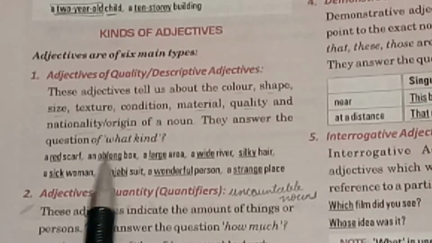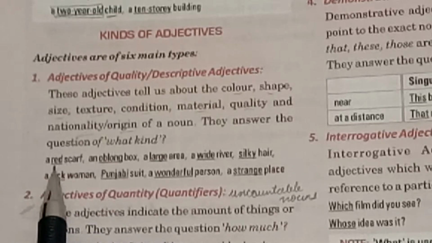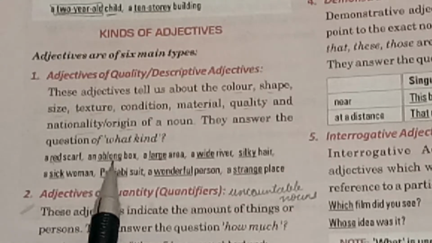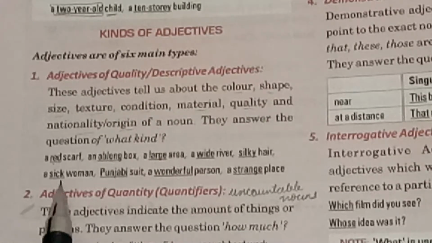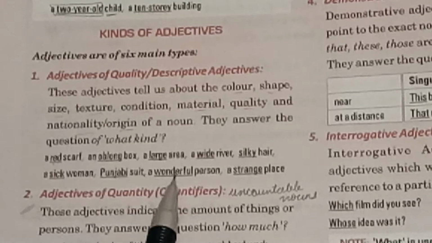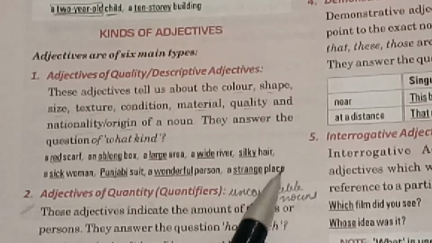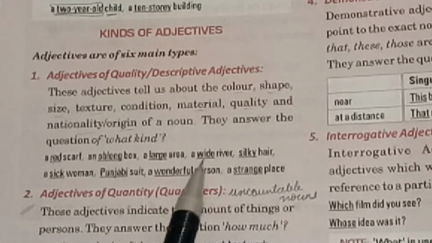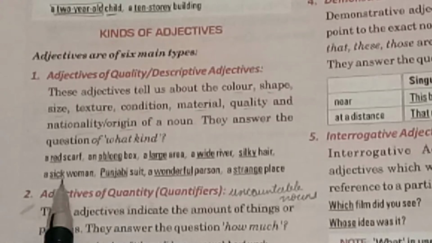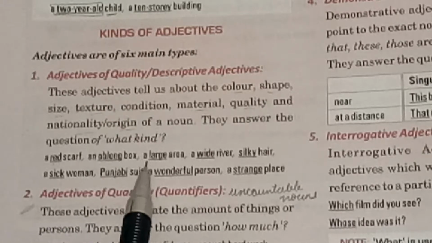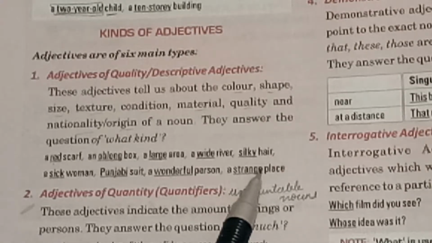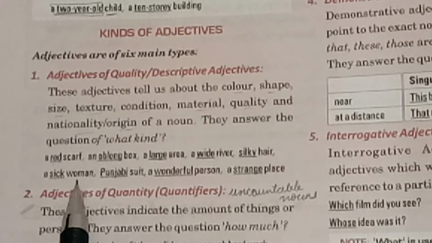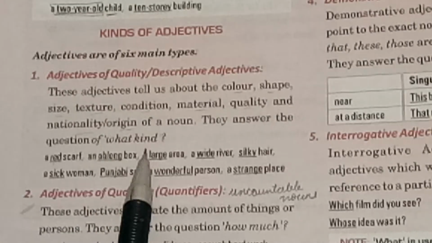What kind वो बताता है, जैसे red scarf, red color का है, and an oblong box shape का है, large area, wide river, silky hair, sick woman, Punjabi suit, a wonderful person, a strange place. So the underlined words are the adjectives and they are describing the kind of the noun they are placed with. Right? So these are the adjectives of quality.